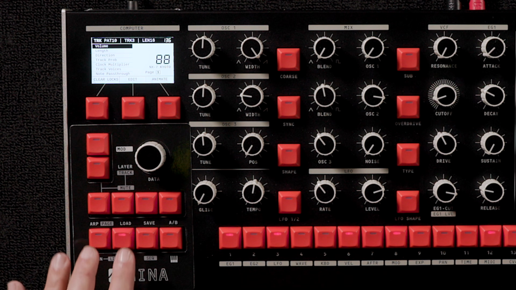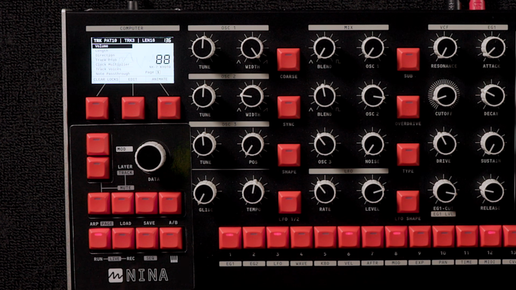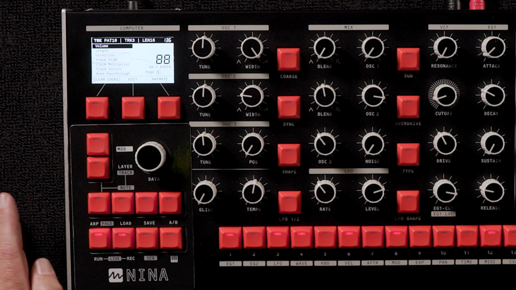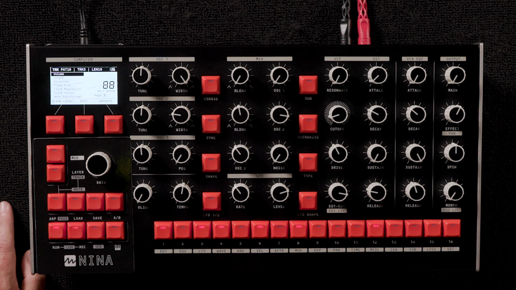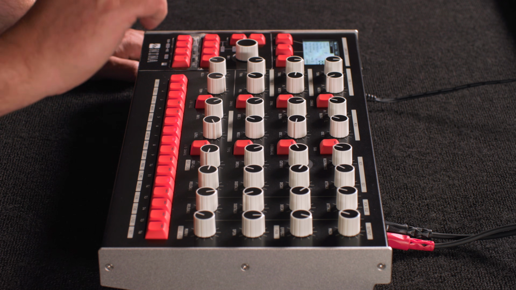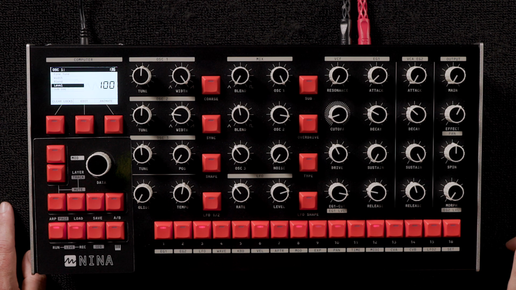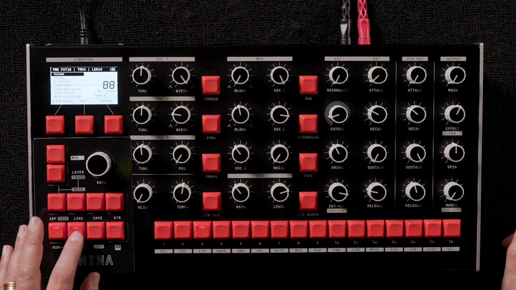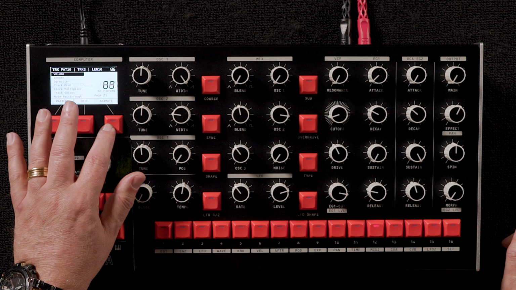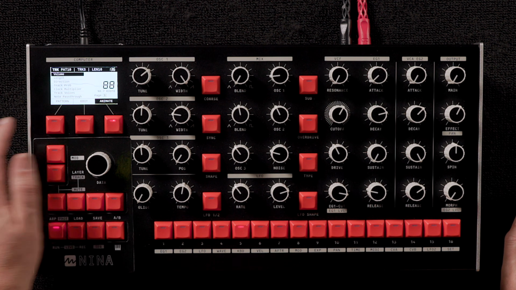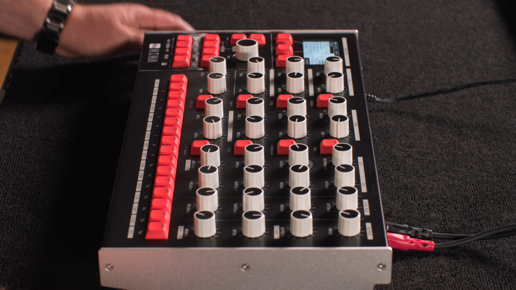To live record, we simply put Nina into live record and the rec button will flash. This means that Nina is ready to record any of the front panel as a live movement. So let's find something that we haven't yet locked, and I think it would be the level of oscillator 1. And all I need to do is literally perform that movement. If I take it out of record mode and animate, you'll see that move smoothly.